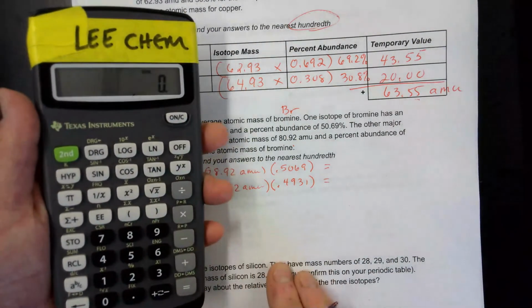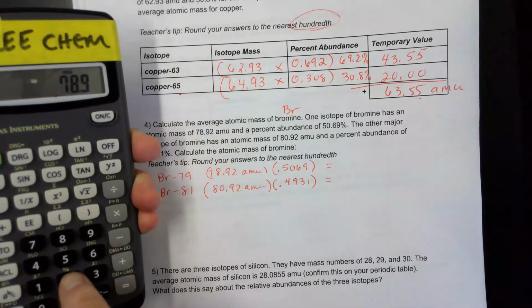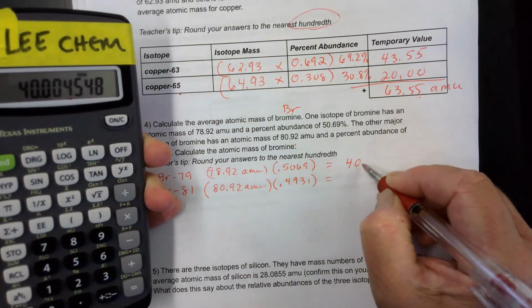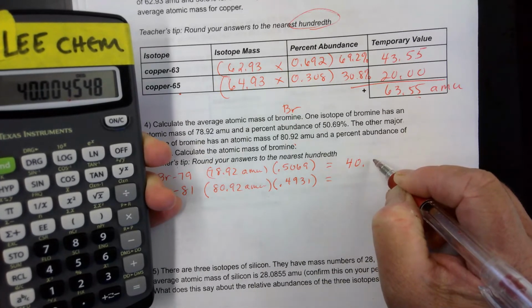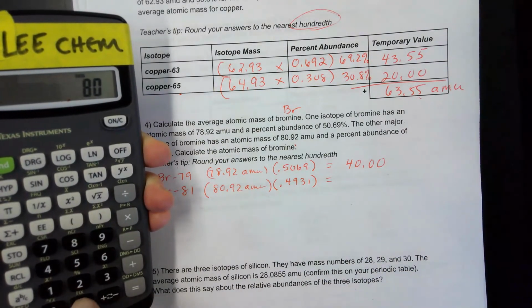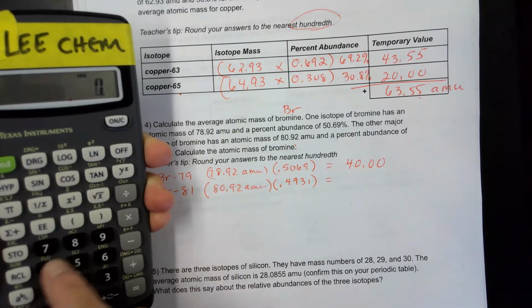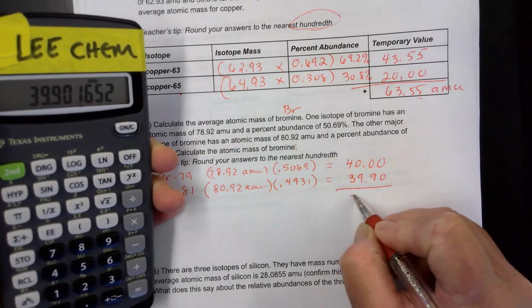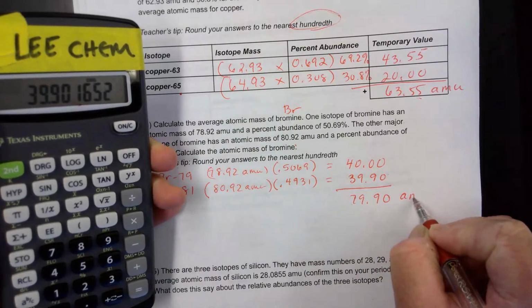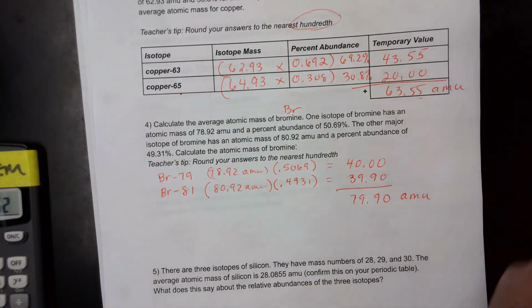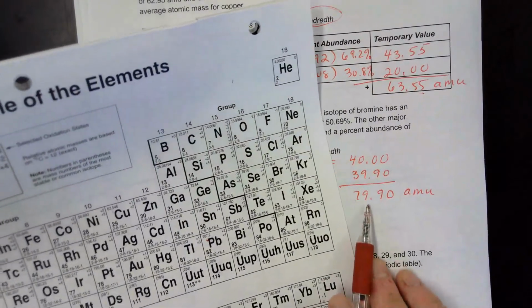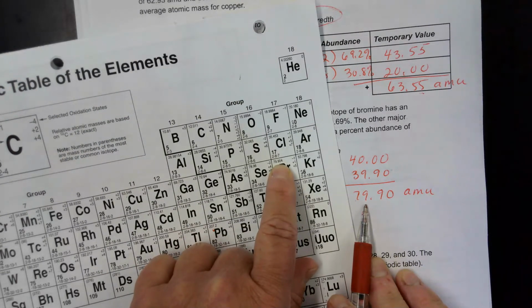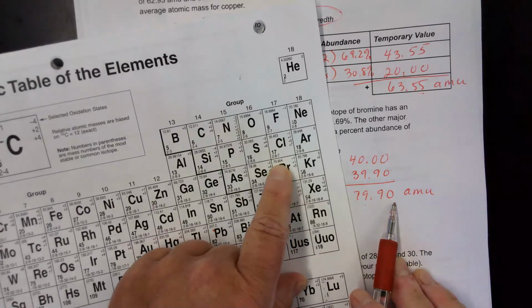So let's get our temporary answers of 78.92 times 0.5069. Rounding those temporary answers to the nearest hundredths place, we get 40.00. Our second line, 80.92 times 0.4931, is 39.90. Adding those up together, we get 79.90 AMU. And if we look at bromine on the periodic table to seek our validation to make sure our math is pretty good, we've got bromine right here with the atomic mass on the periodic table reading as 79.904. All right, so that's looking pretty good.